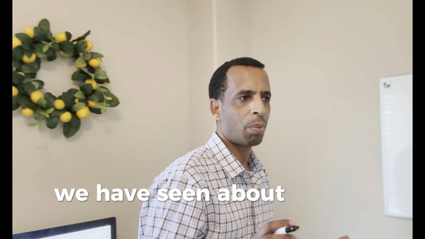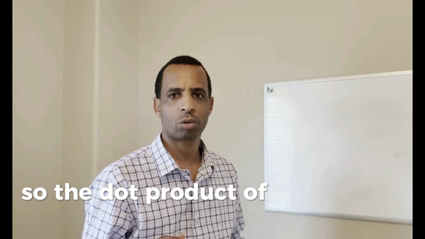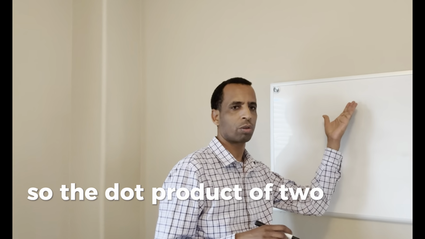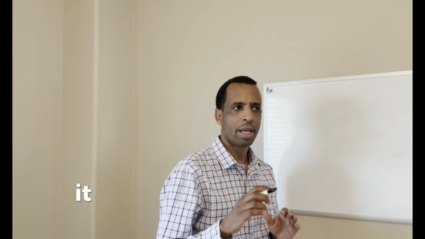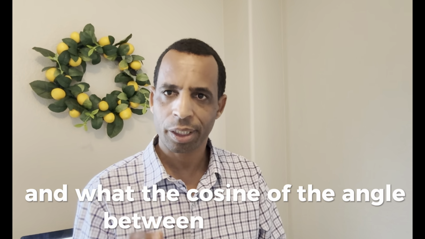Last time we have seen about the dot product of two vectors. The dot product of two vectors is a scalar. It is defined as the product of the magnitudes of the two vectors and the cosine of the angle between them.